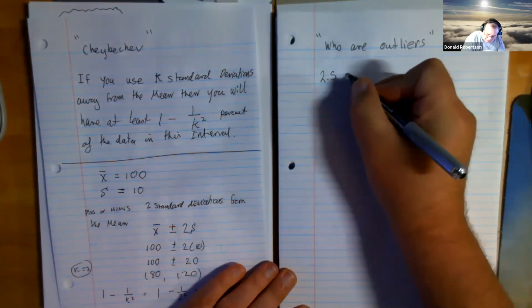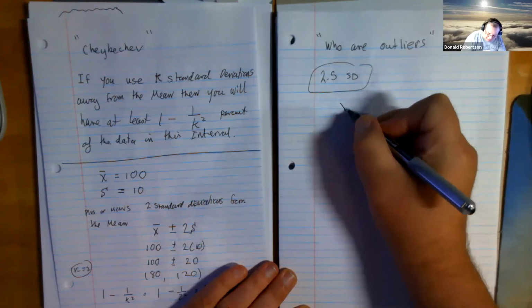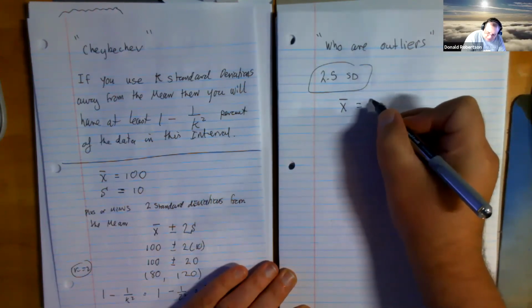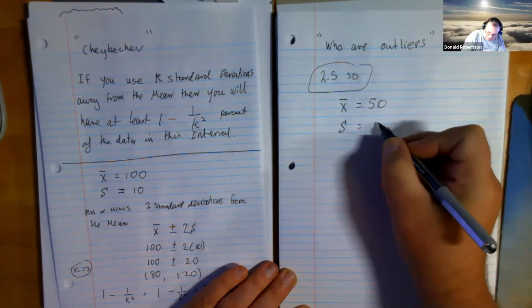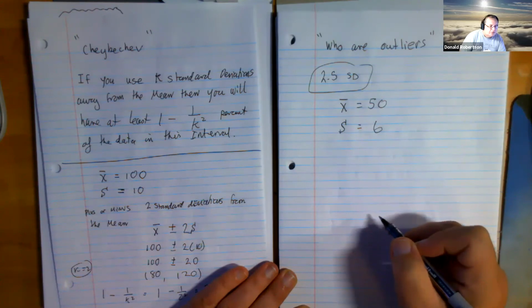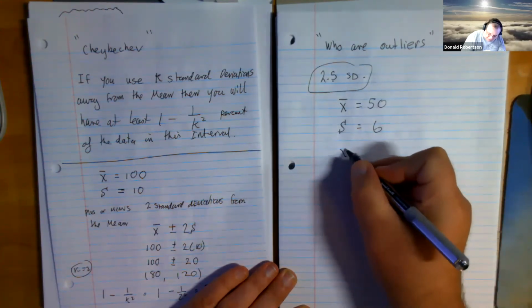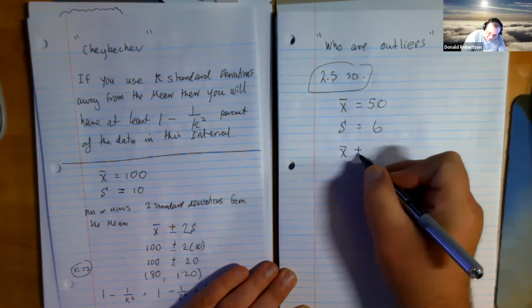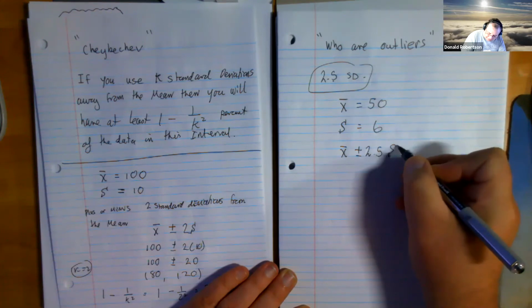It's a 2.5 standard deviation test. So what you do is, imagine you had a mean of 50 and a standard deviation of 6. Then you use the 2.5 standard deviation test for outliers. So that's the mean, plus or minus 2.5 standard deviations.